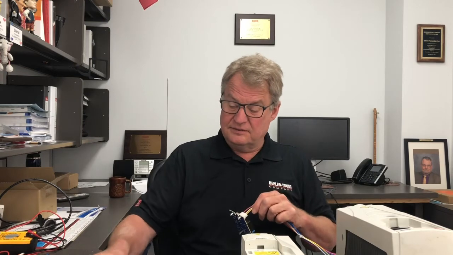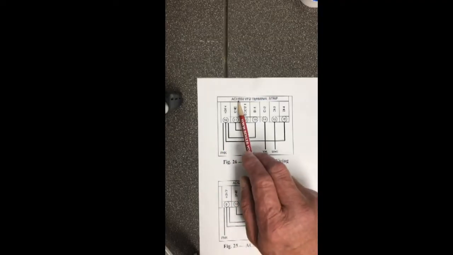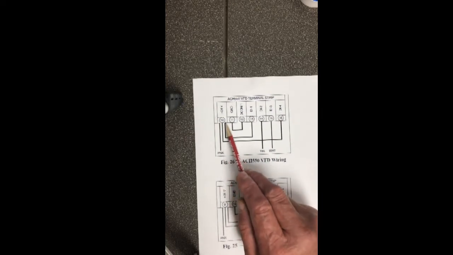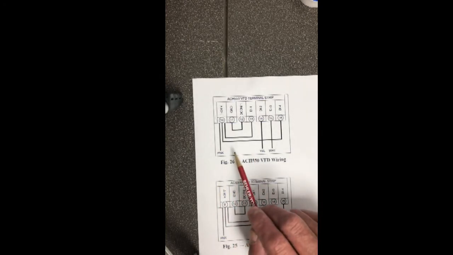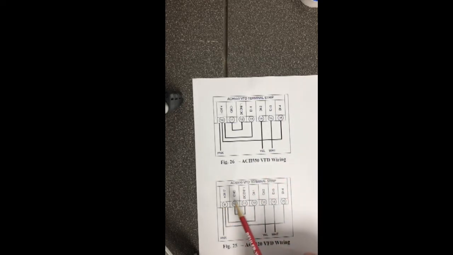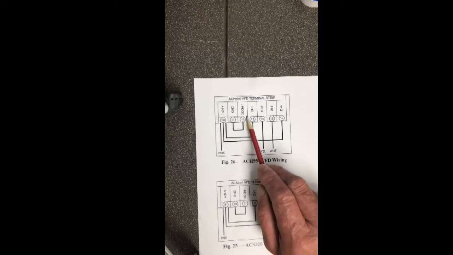So let's take a look at this for a minute. We're going to look at the ACH 550, the larger one. And we have our 3 pink wires on terminal 10. And here's my 3 pink wires. And you can see from terminal 10 it jumps to 2 other terminals, but the pink wires are all the pink wires.